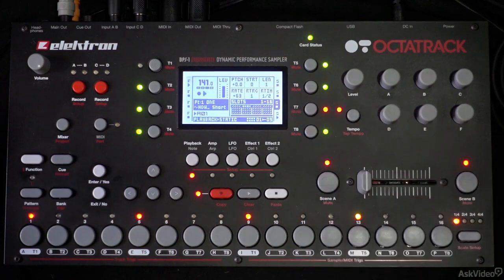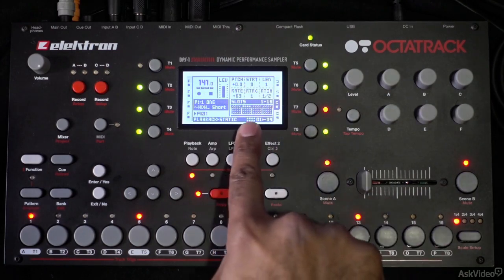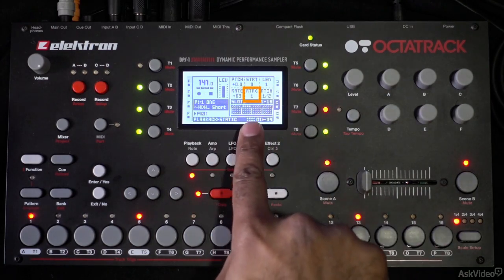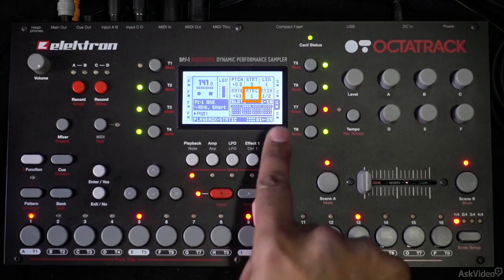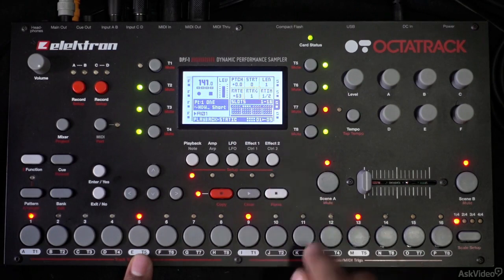Track 7 has my hi-hat. I'd like to make it so that the hi-hat plays at a different repeat rate, a different sync rate every single time. If we look at the track parameters that are visible right now, at the bottom next to rate, RTRG stands for retrig. It'll re-trigger that step based on the re-trigger time, which is right next to it. Let me play this again.